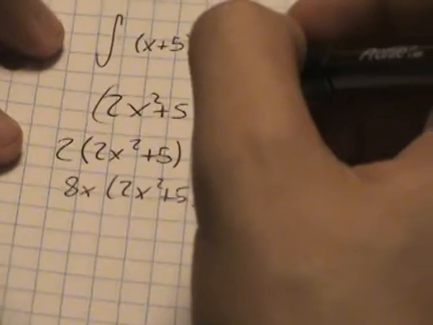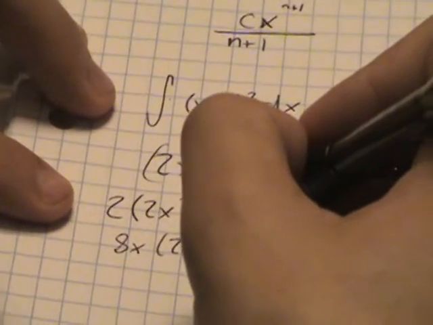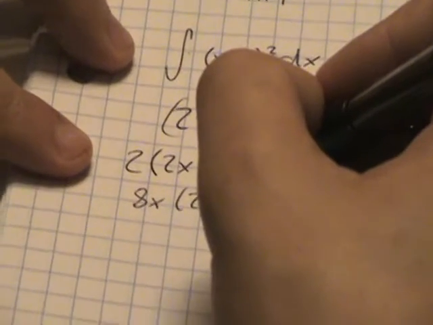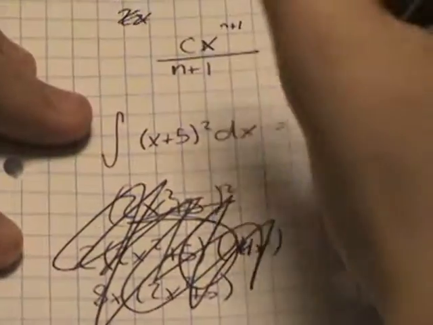So you get 8x times (2x squared plus 5). As you can see, ignore everything I just did. I'll tell you the important step.